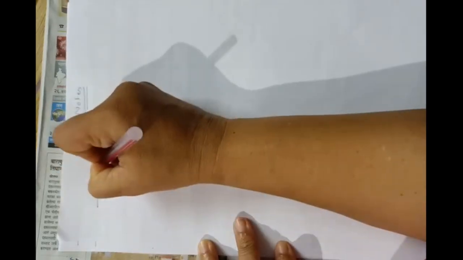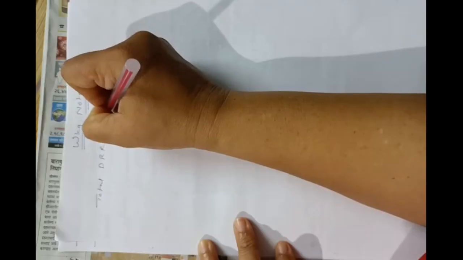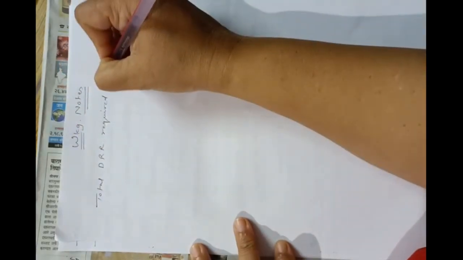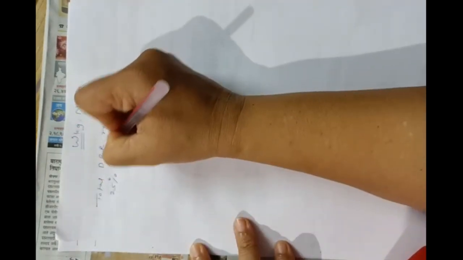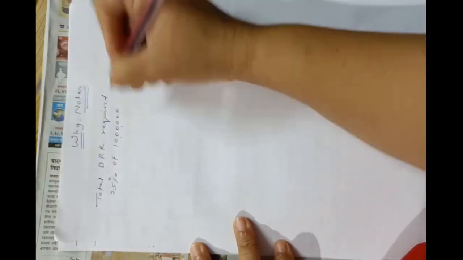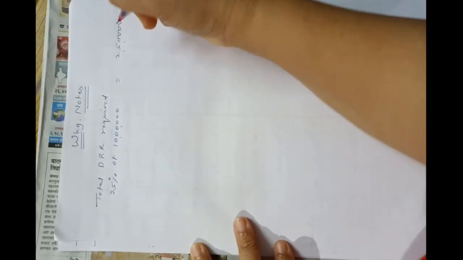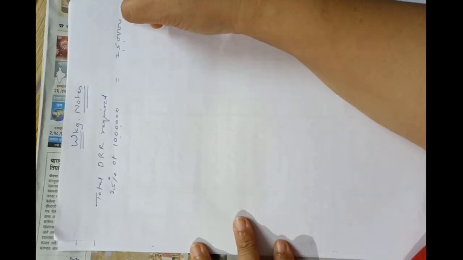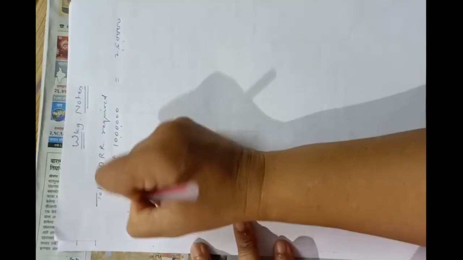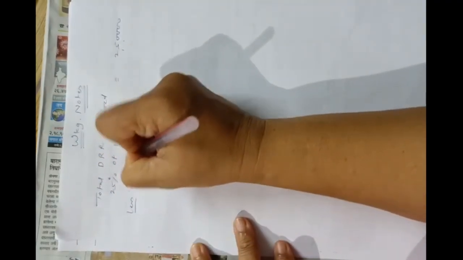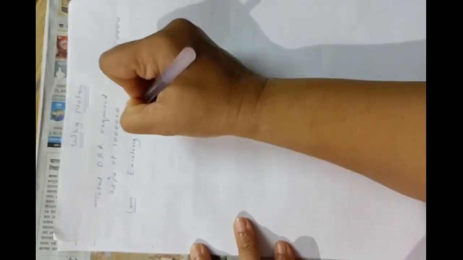See here, I will show you here a working note. Total DRR required to be transferred is 25% of 10 lakhs. As 10 lakhs amount is due on redemption, 25% of 10 lakhs will be 2,50,000. So as per law, total DRR should be 2,50,000. Okay, so less existing balance in DRR which is given in the problem.